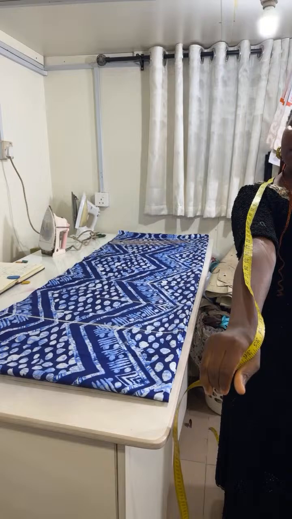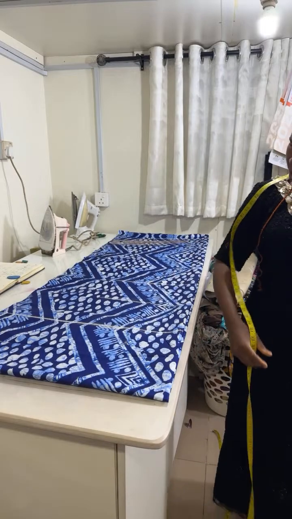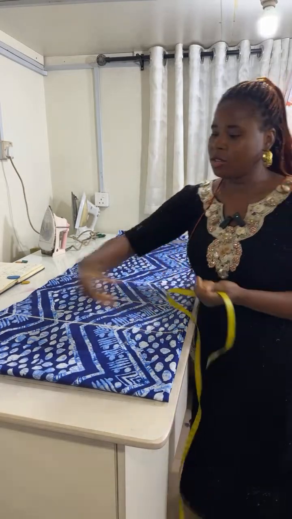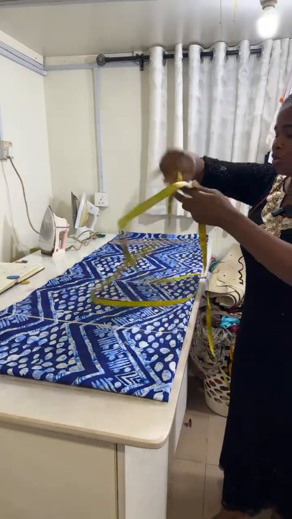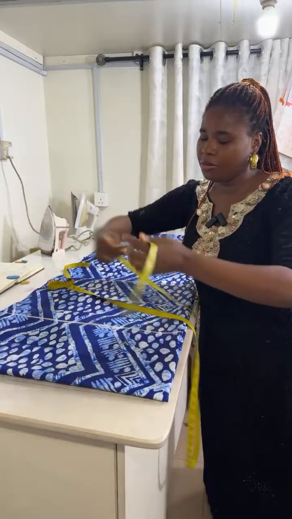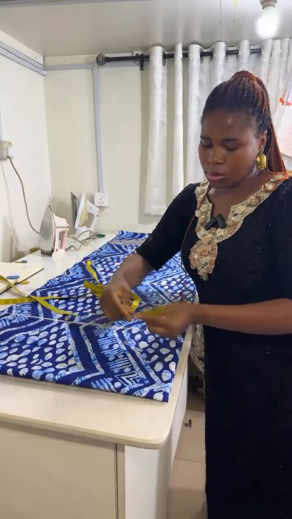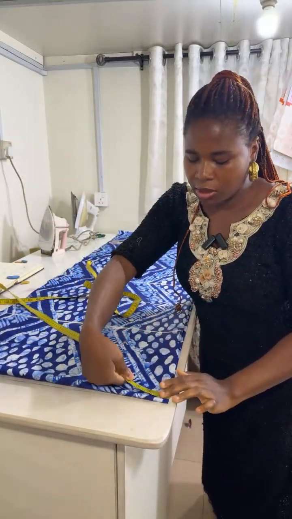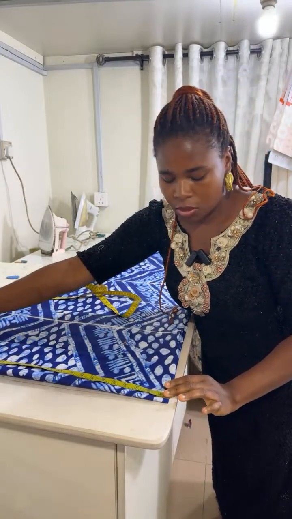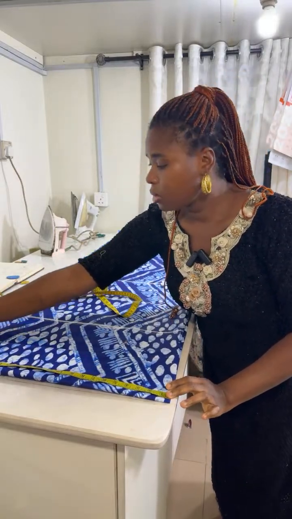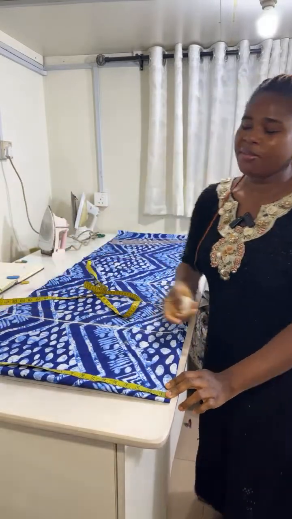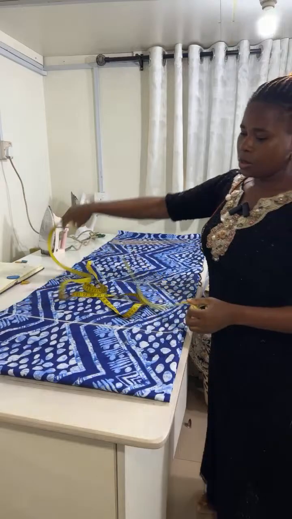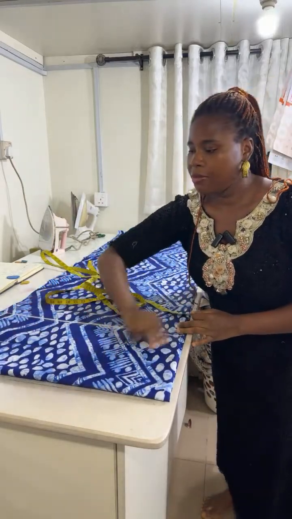I'm an average woman, 24. So by the time we add extra to the sleeve, and we still need to add extra to the round sleeve for decoration, I'll just use the total width that is on the adire, which is 23 here. I have exactly 23, but by the time I add that extra, it should be maybe 25. So we are using the total width that we have here.